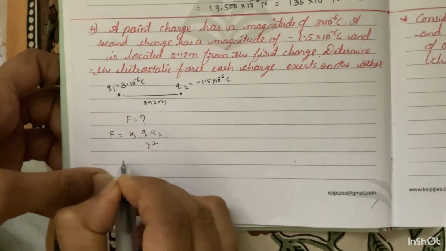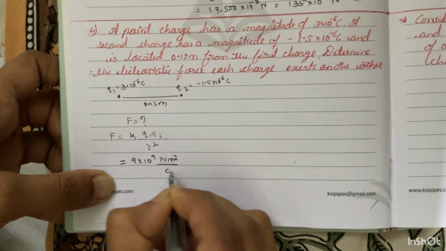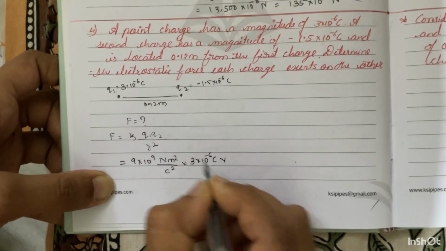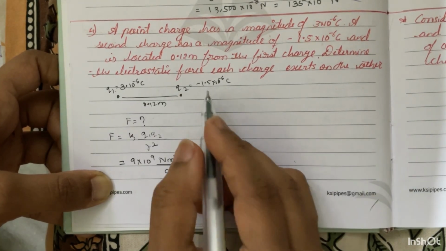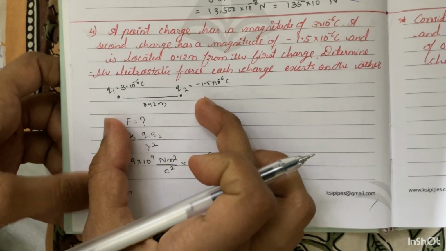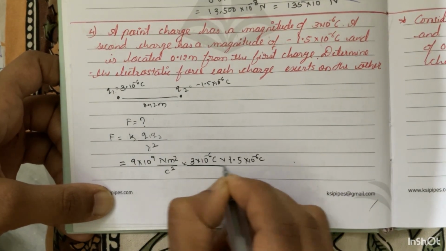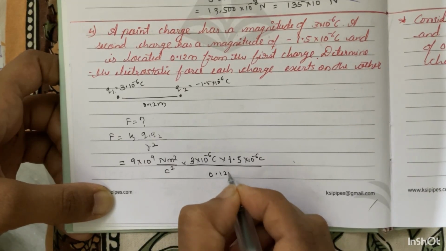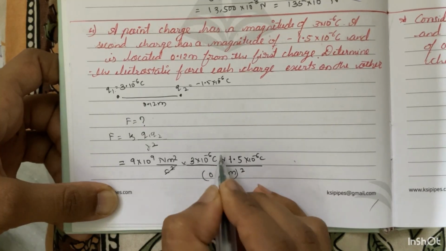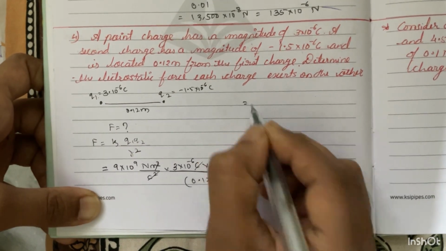Okay, and here we know the k value, that is 9 into 10 raised to the power 9 Newton meter squared over Coulomb squared, into q1, that is 3 into 10 raised to the power negative 6 coulombs, and q2, which is negative, but we are going to take it as just 1.5. It says whether it is attraction or repulsion between the charges. Okay, 1.5 into 10 raised to the power negative 6 coulombs. And here it is 0.12 meter squared here. Now this c squared and this c squared get cancelled here. Now when I open meter squared, this meter squared gets cancelled here. Whatever is left I'm going to multiply here.